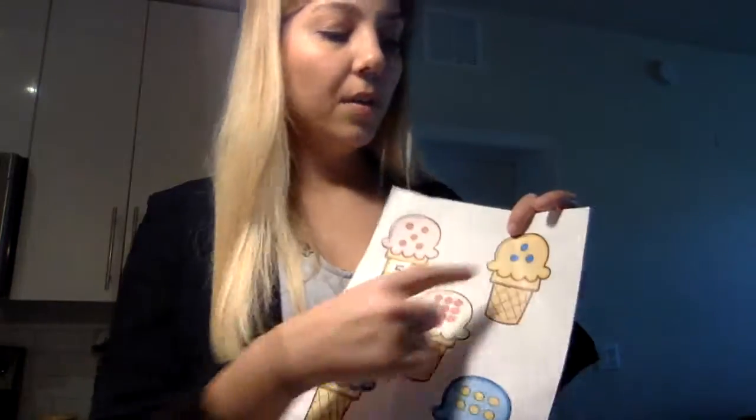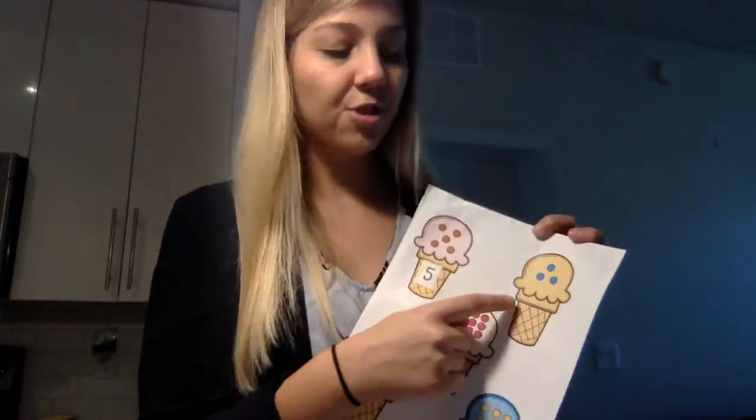1, 2, 3, 4, 5. There are 5 dots on our ice cream cone. So using the number cards that each student should have been given, we are going to find the number 5, and we're going to use our glue stick to glue it on to our ice cream cone, as shown.